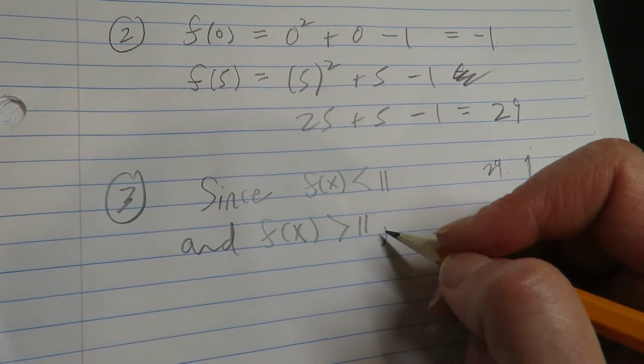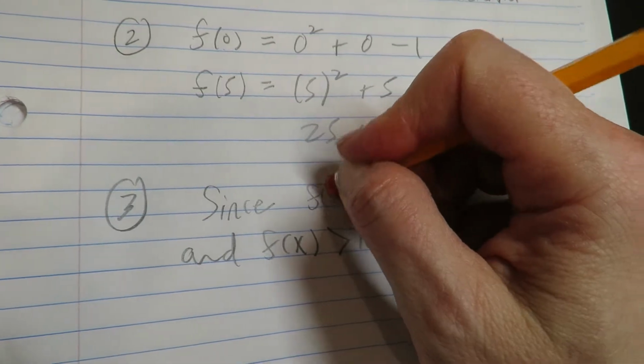So since we're below 11 and the function, let me say this a little better.